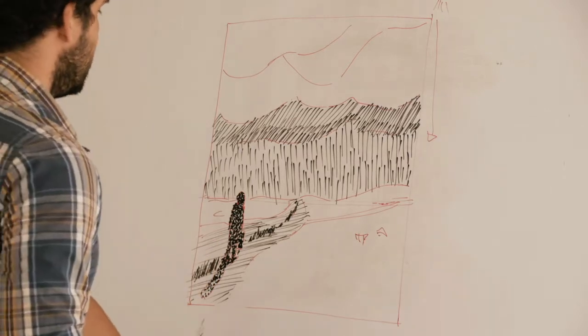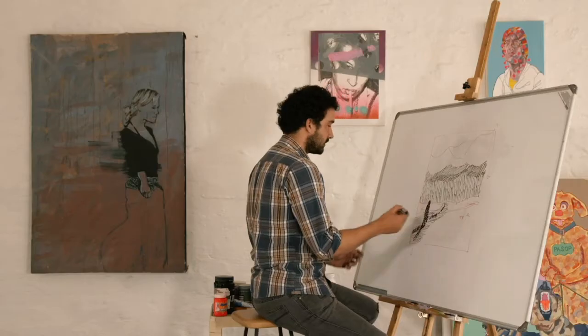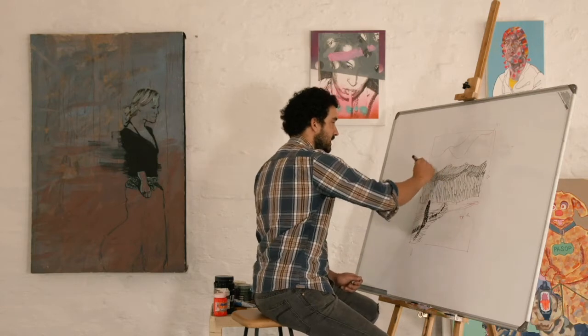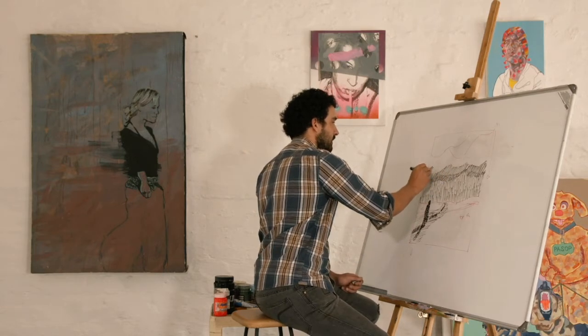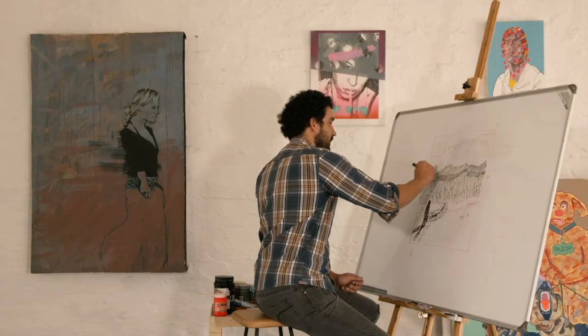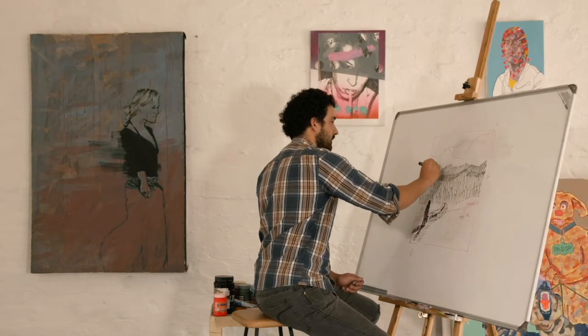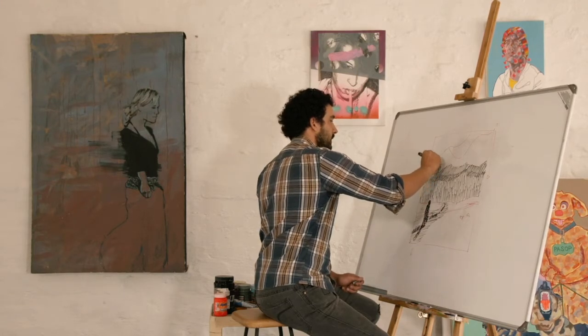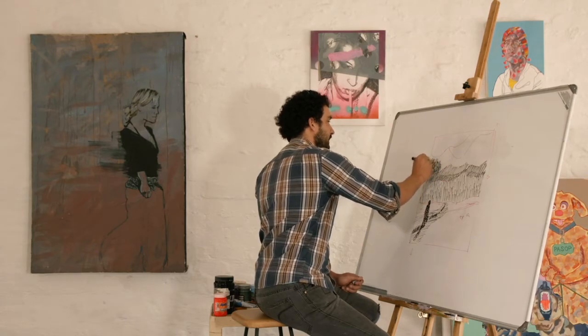So I'm just moving to a thicker line because I want it to get darker as it gets higher. So I want a sense of drama. So again, I'm just sticking with a linear element, but I'm changing it up.